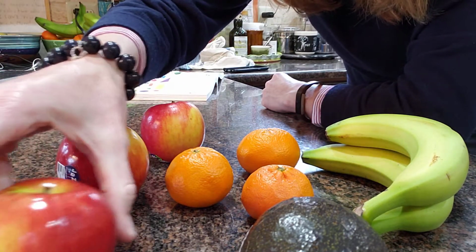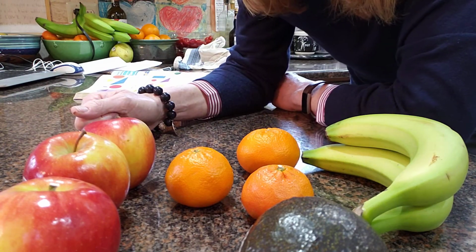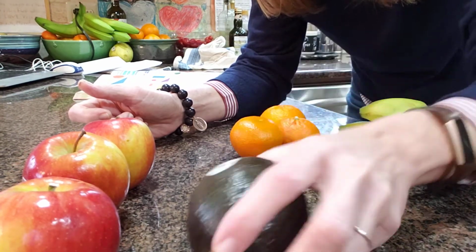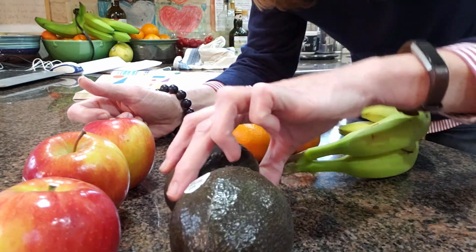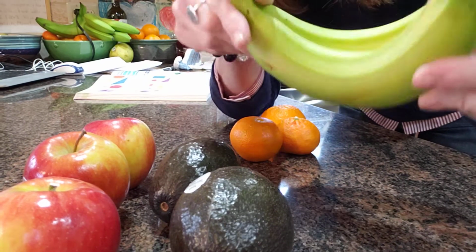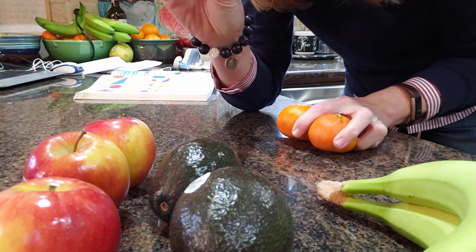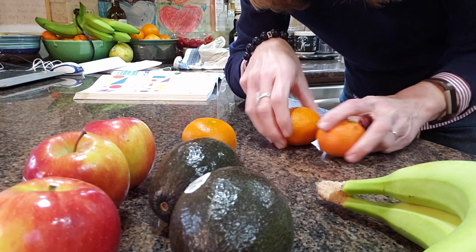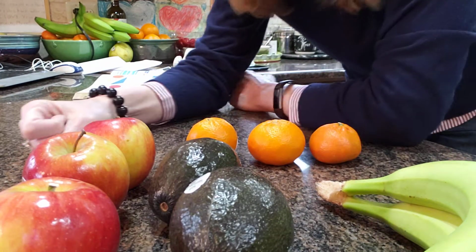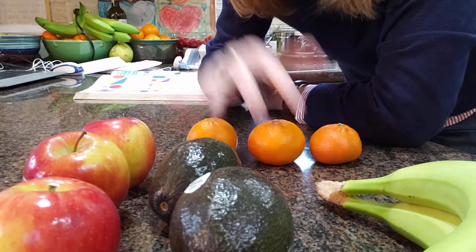We have 1, 2, 3. We have 3 apples. Let's count our avocados. 1, 2. Let's count our bananas. We have 1, 2, and let's count our oranges. 1, 2, and 3. Okay, so now we counted. We have 3 apples, 2 avocados, 2 bananas, and 2 oranges.